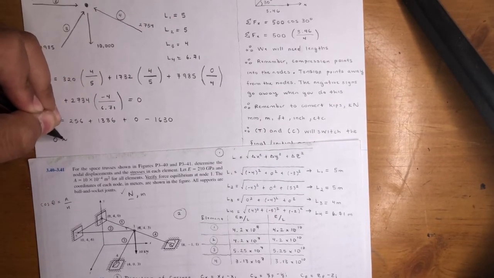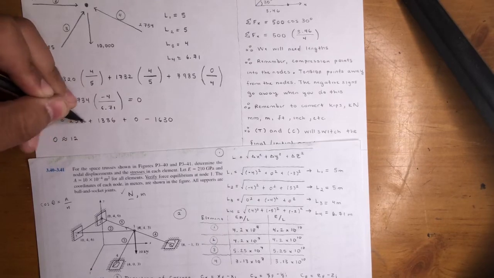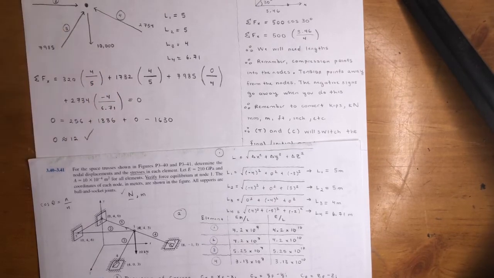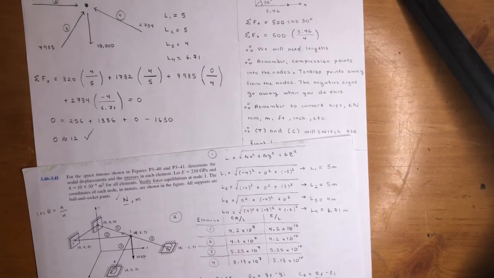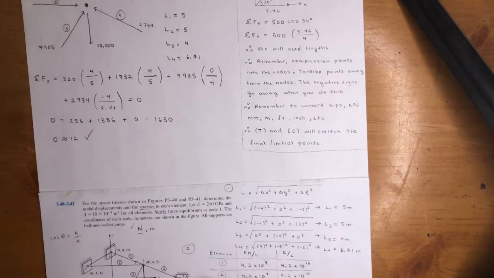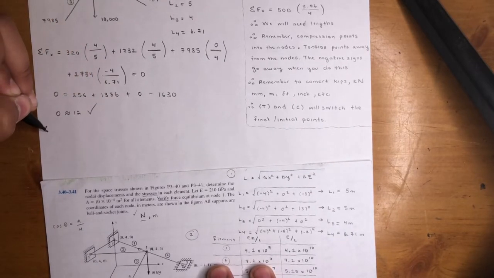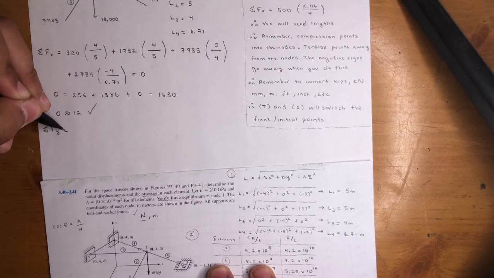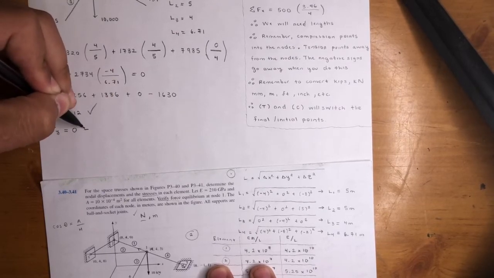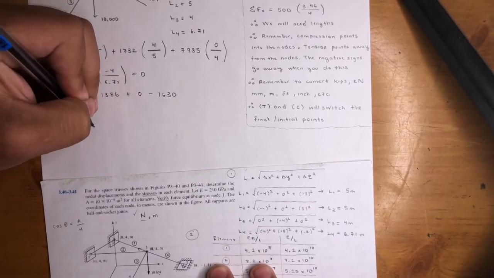If you do that, it should be equal to 0. It's approximately equal to 12. This number is going to give you 12, which is close to 0, right? We're dealing with thousands here. That's pretty close. That's just rounding errors. So yeah, the sum of the forces in the x direction is done. The sum of the forces in the y direction should be equal to 0. And that's going to be equal to, same thing, right?